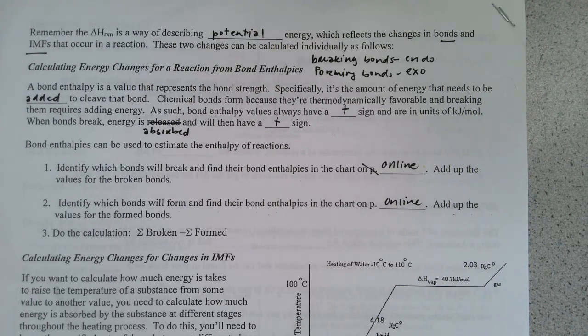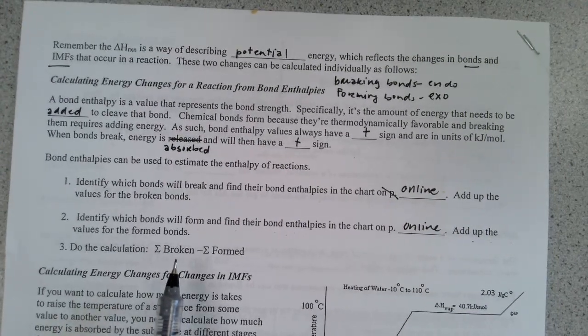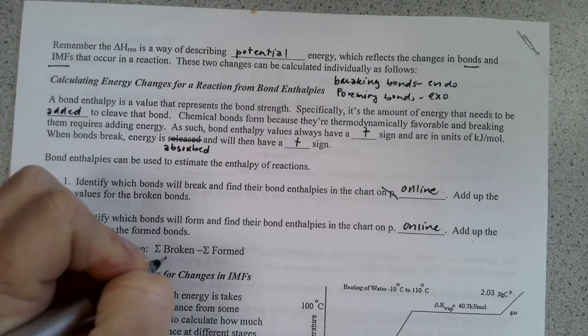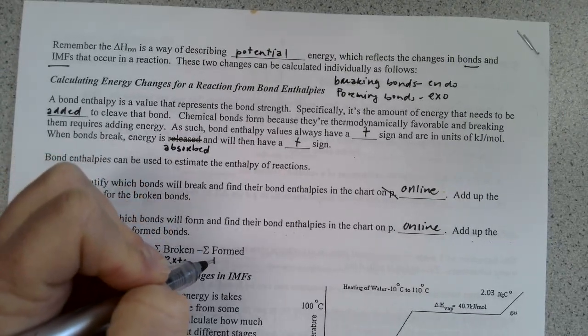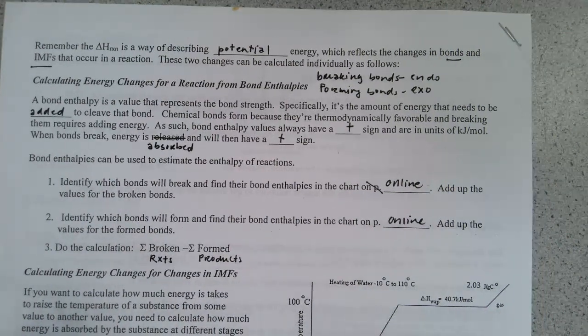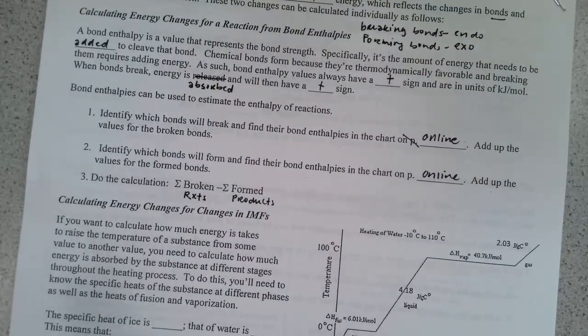Okay, as we continue on, there's a formula here, and it says do the calculation: the sum of what's broken minus the sum of what's formed. So if we look at a reaction, the substances that are broken are going to be the reactants, and the substances that are reformed are going to be the products. So just to put that in there. So that's how you do that. And we'll do some practice problems down here at the bottom.